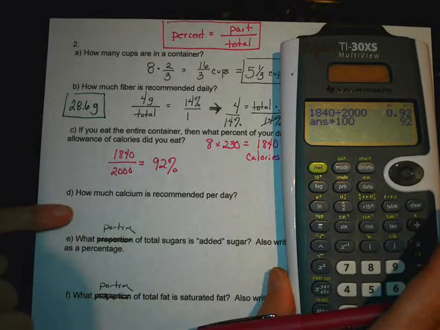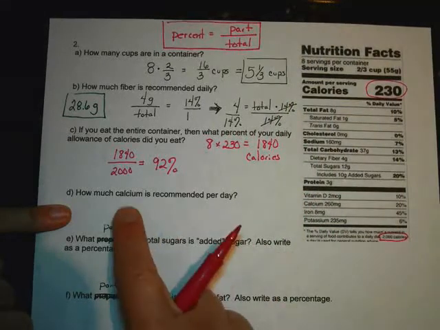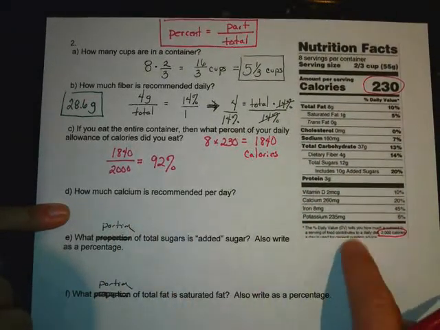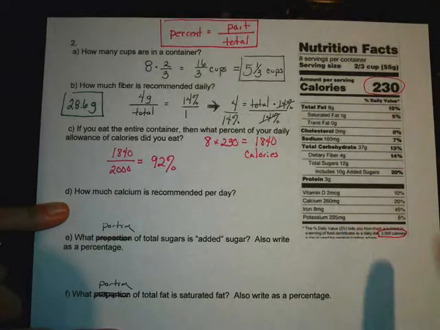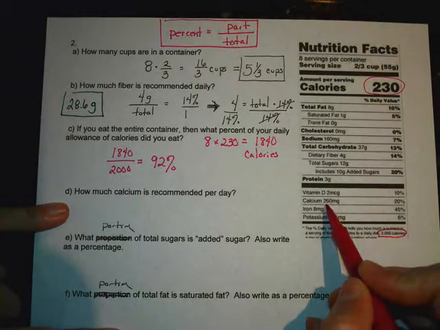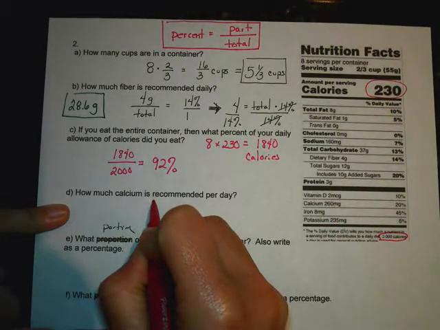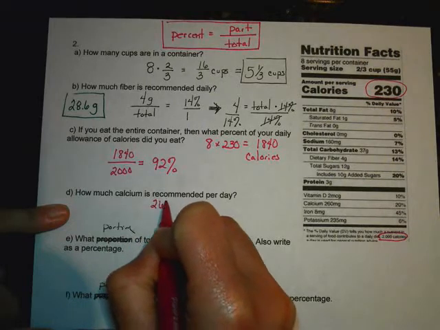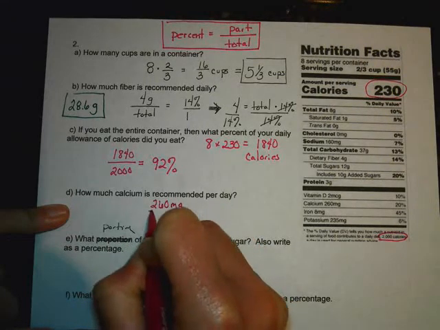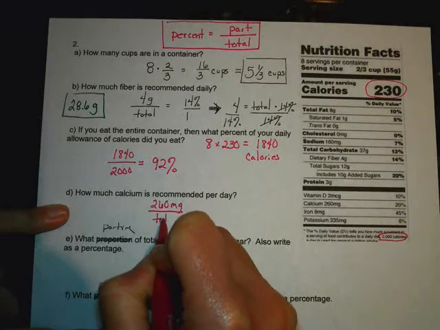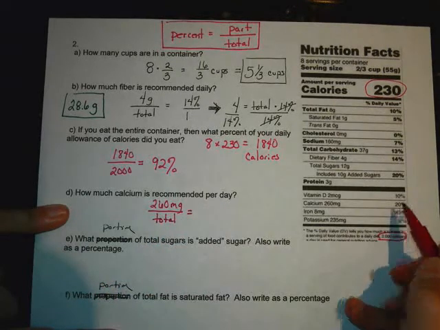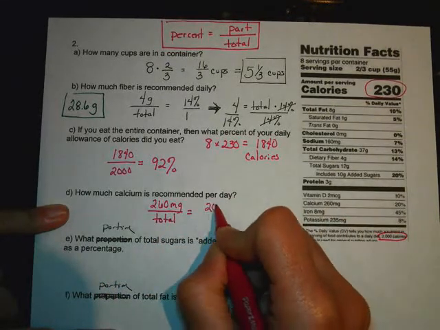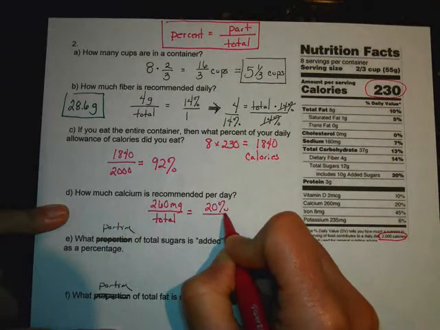All right, let's try it again. You ready? How much calcium is recommended? Well, this got cut off, but no problem. Look, we had 260 milligrams out of some total, and that was equal to 20% of what I was supposed to eat for the whole day.